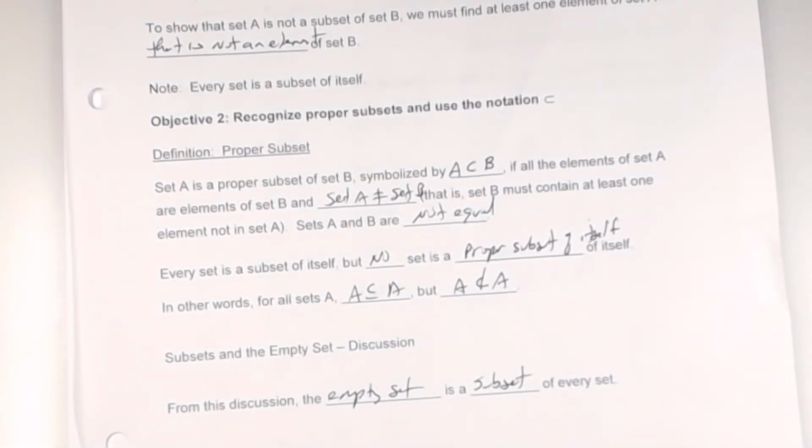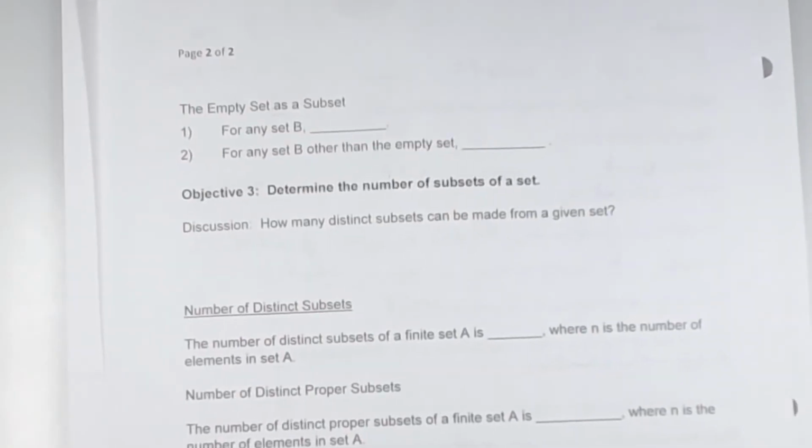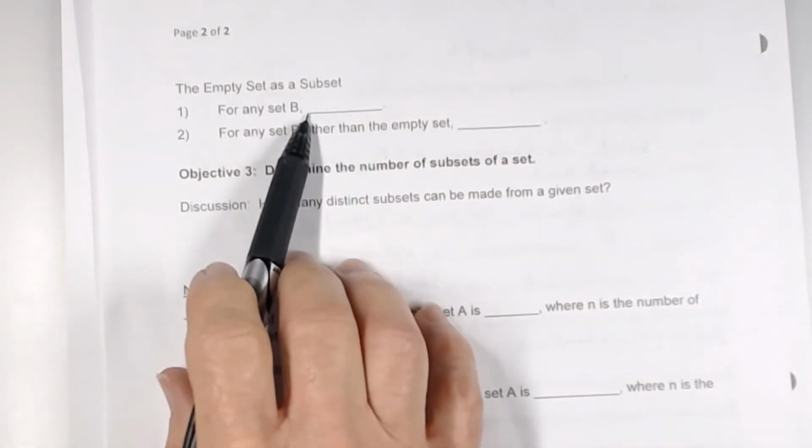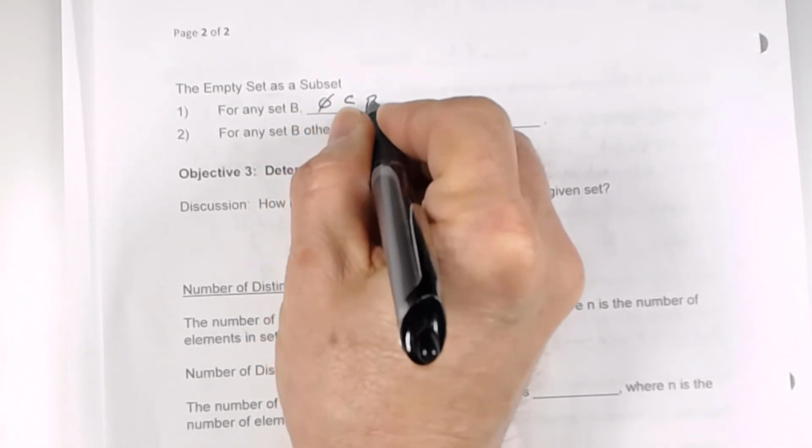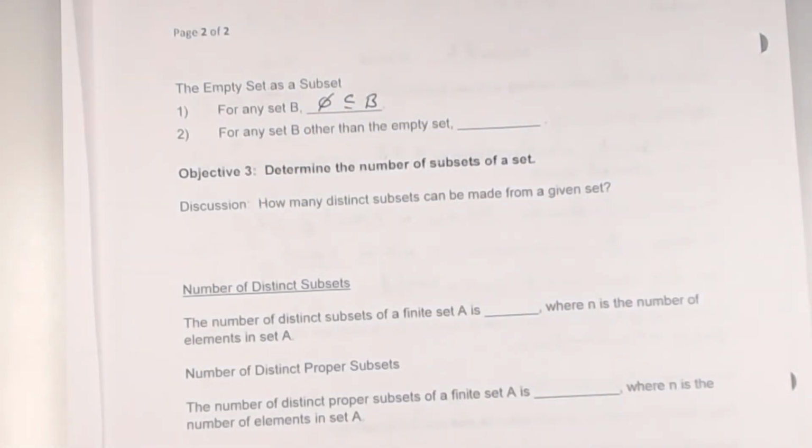The empty set is a subset of every set. For any set B, the empty set is a subset of B. Do you agree? Dallas asked, does that mean that the empty set is also a proper subset? What do you think? Yes. Yep.